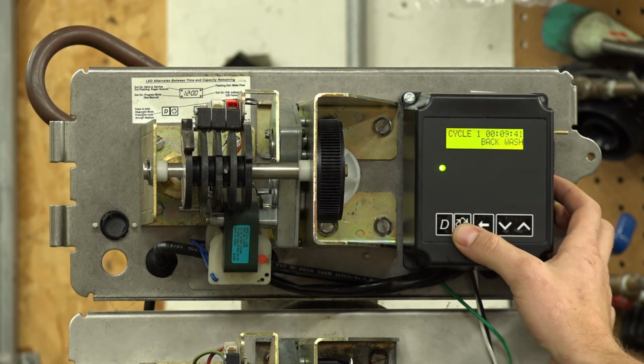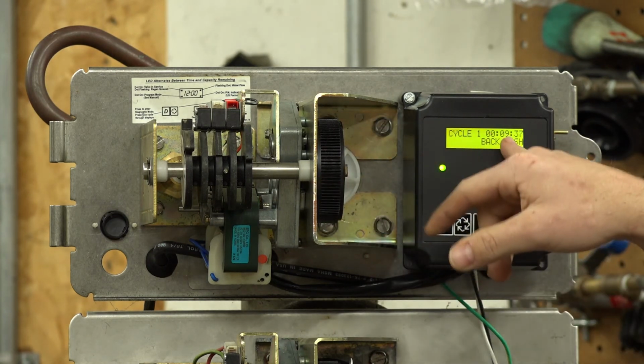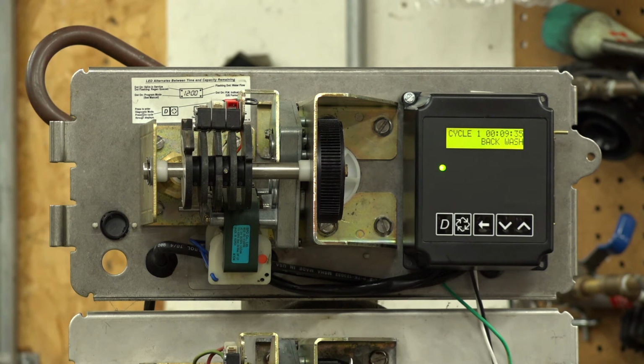However, you do need to wait until the piston is completely shifted and in place, and the timer is counting down before you're allowed to advance the piston to the next cycle. A lot of people want to advance it quicker. It's not going to move to the next cycle until it's fully in the cycle that it was moving towards.